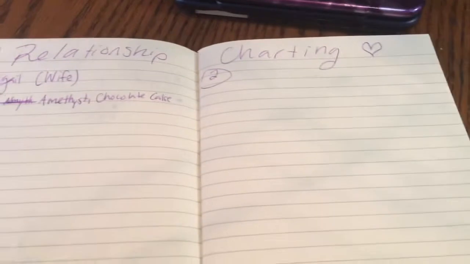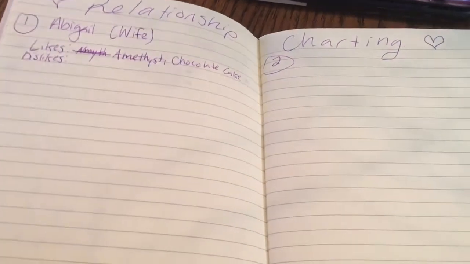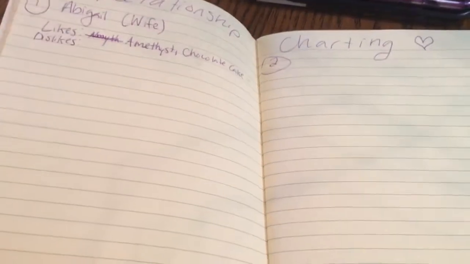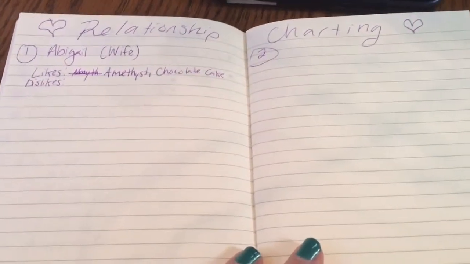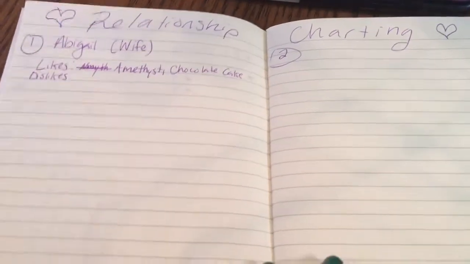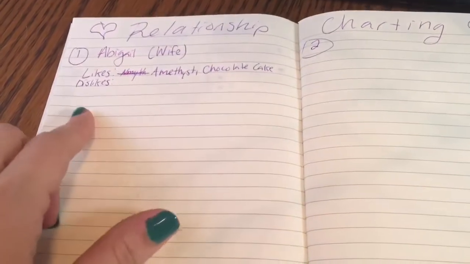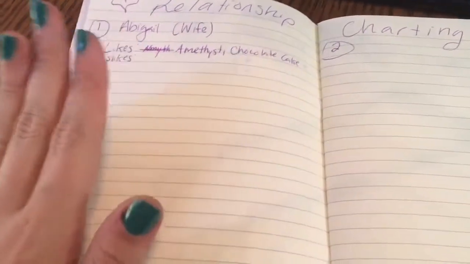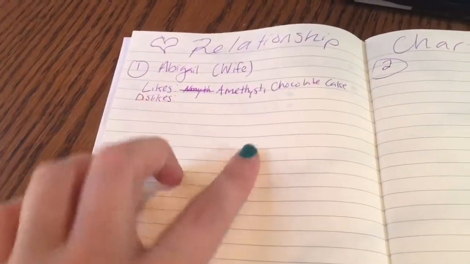So for the next page, this one is pretty important for Stardew Valley, and that's relationship charting. So if you're very early on in the game, there is so much you can do with this, especially if you haven't decided who you're gonna get to know the most and who you might want to express a relationship with. So the first character I put on here, because I am at a peak maturity point in the game, is Abigail, who is my wife in the game.